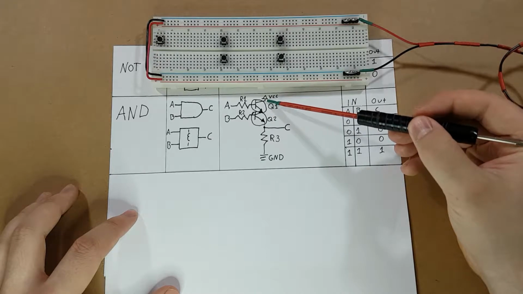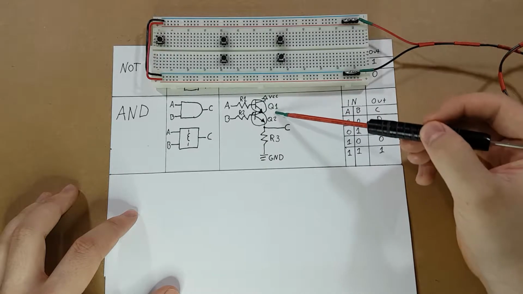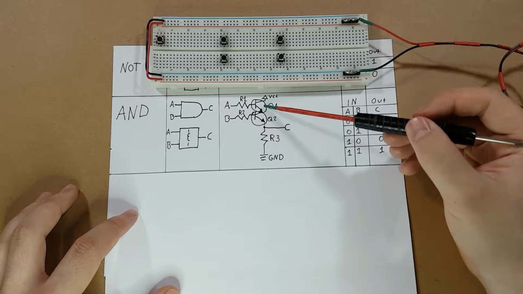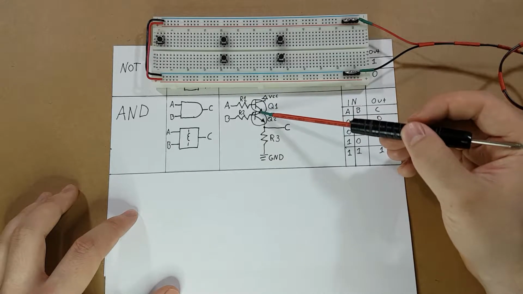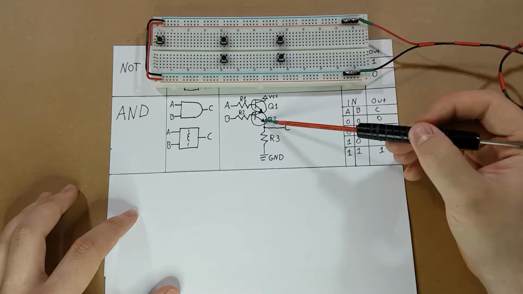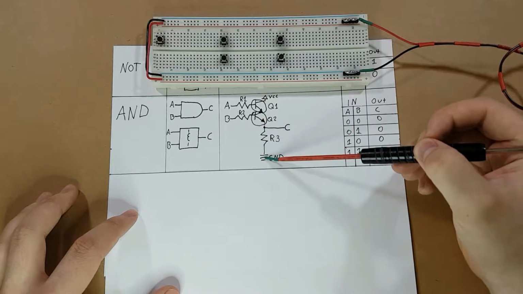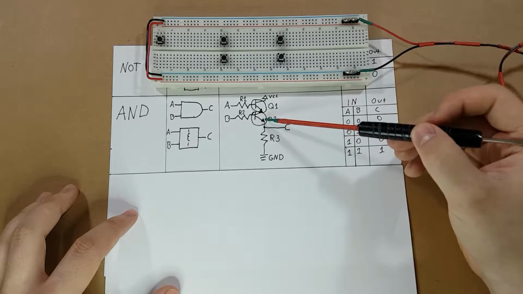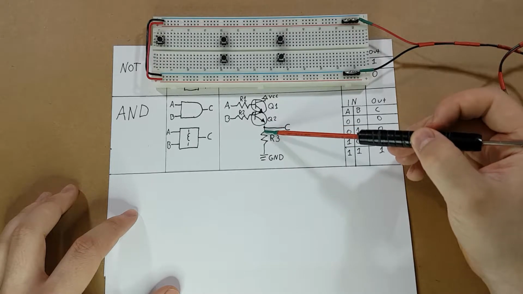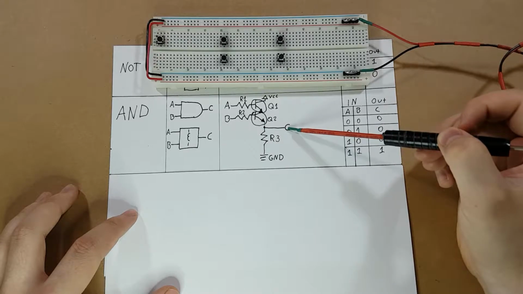VCC is connected to the collector of the Q1 transistor. Then the Q1 transistor's emitter is connected to the collector of Q2. The emitter of Q2 is connected to ground through a lower value resistor, and at the point where the emitter connects to the resistor, we have our output, which is C.